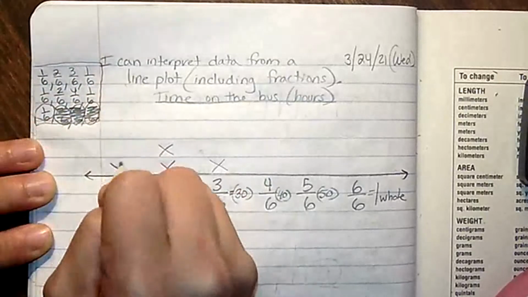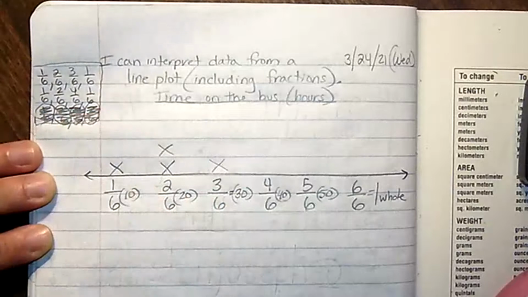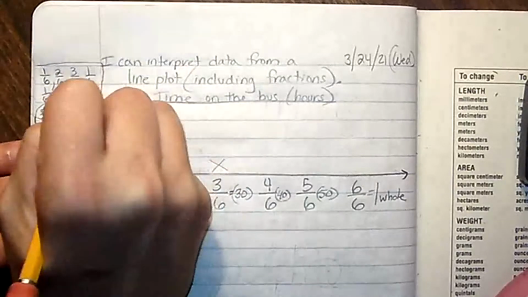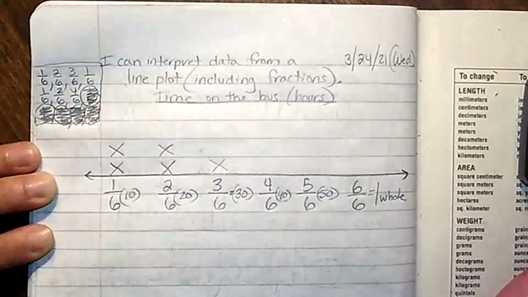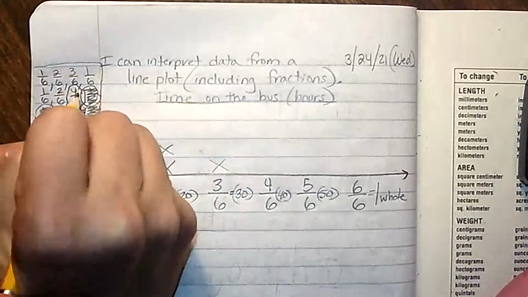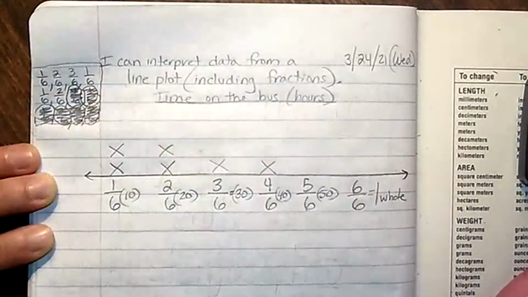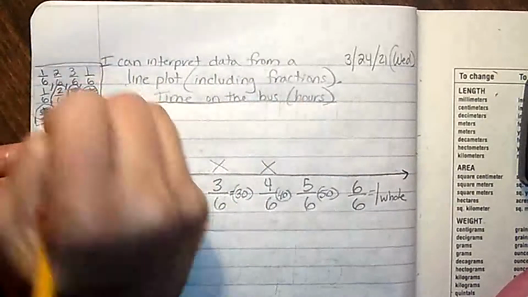1/6. I'm going to put an X, and then cross it off. 1/6. Put an X, cross it off. 4/6. Put an X, cross it off. 2/6.